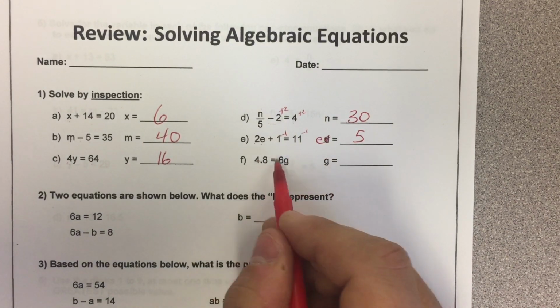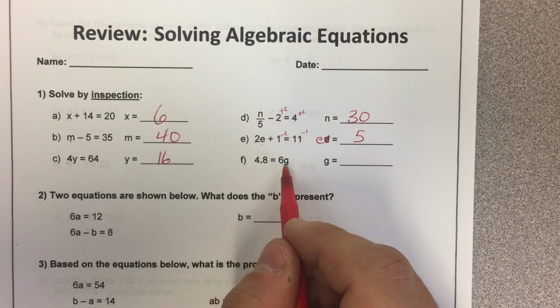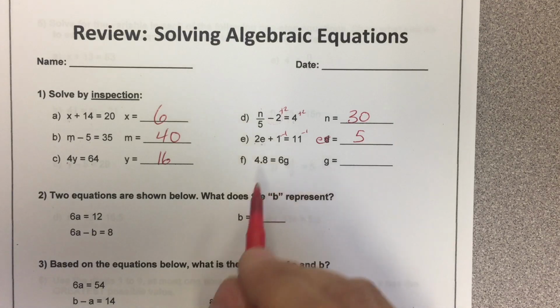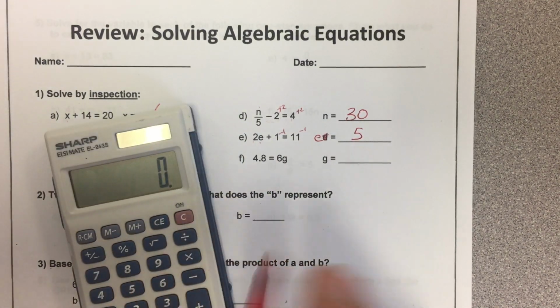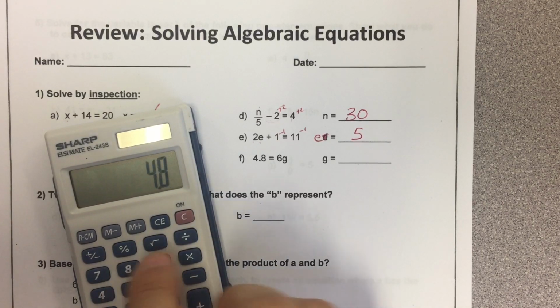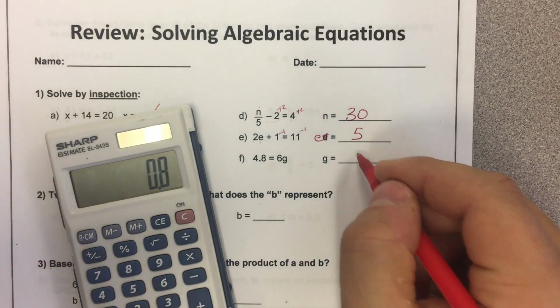And then this one here is a decimal number, and so if I were to divide 4.8 by 6, and I can use a calculator in this unit if I wanted to, 4.8 divided by 6, I get 0.8.